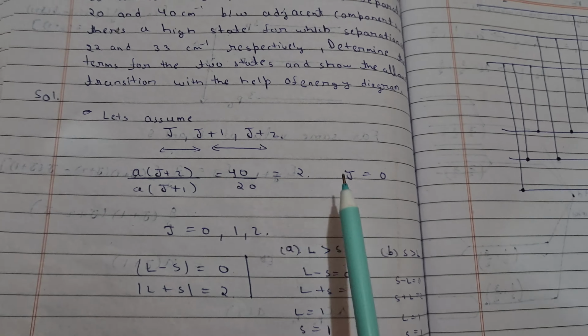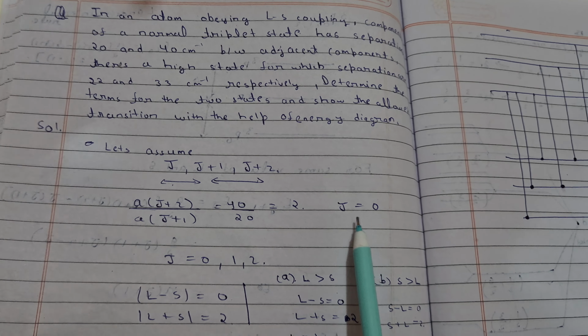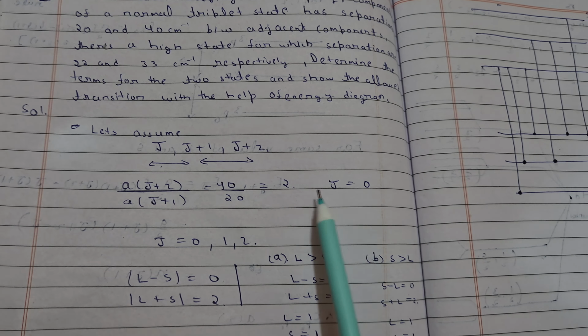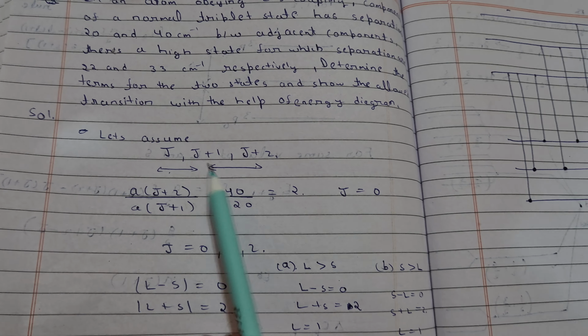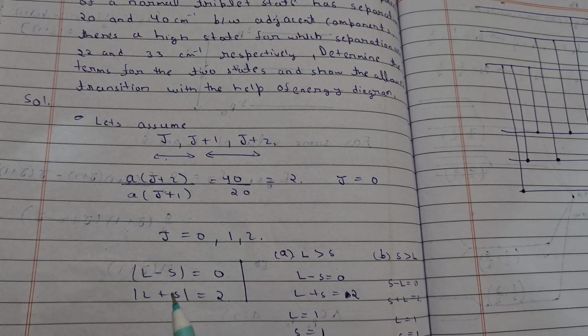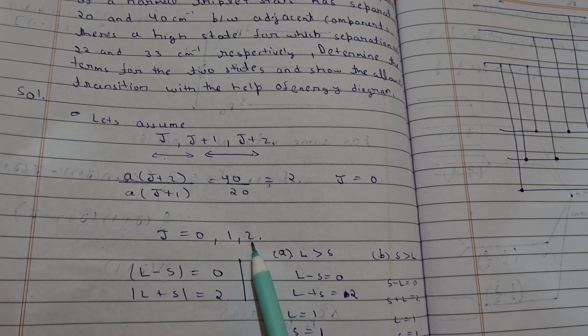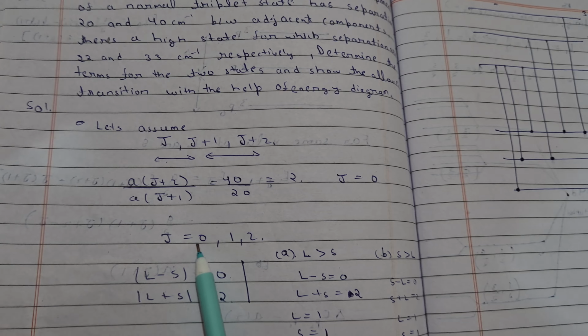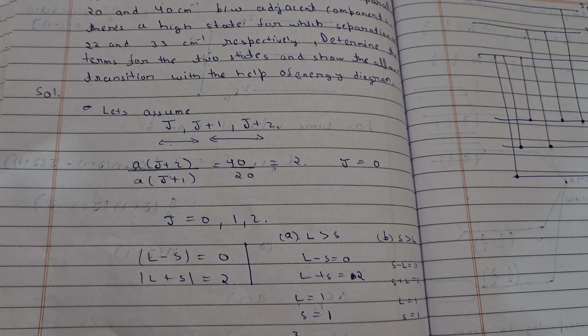Now see, we know J, but now we need to write S and L also. So how can we write S and L from J? So J is 0. So that means J can be 0, 0 plus 1, 1, and 0 plus 2. So 0, 1, 2. These three values are possible. So minimum value is 0, maximum is 2. We know how we get J. J is simply L minus S to L plus S. So L minus S must be equal to 0 and L plus S must be equal to 2.